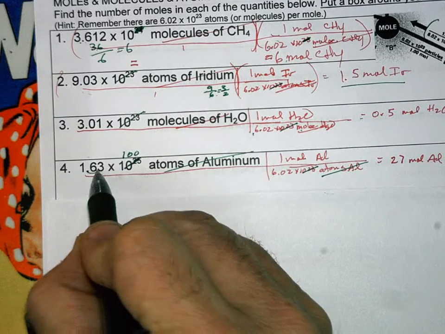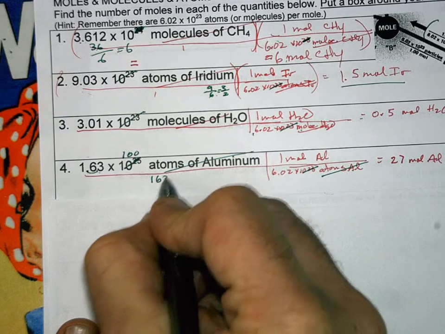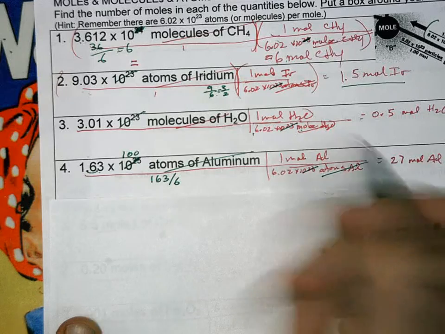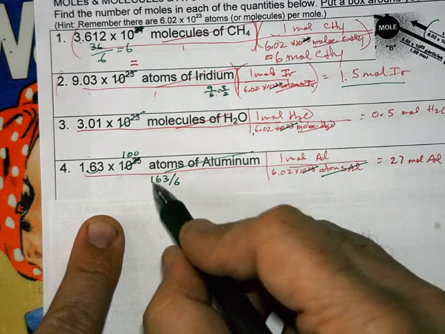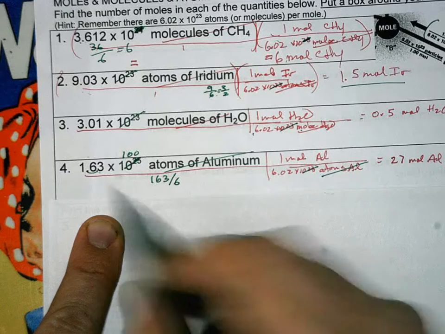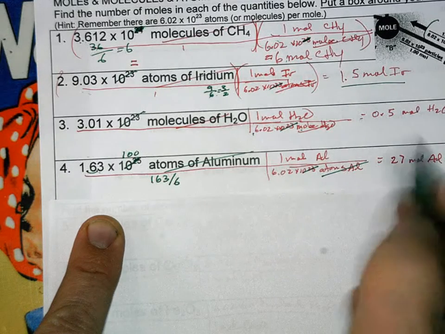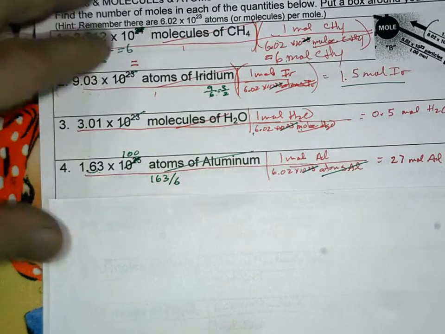If I multiply this number by 100, it becomes 163 divided by 6. If that's too hard, don't do that. But it's a lot easier to do 163 divided by 6 than having to enter those in your calculator. You should get about 27 moles of aluminum.